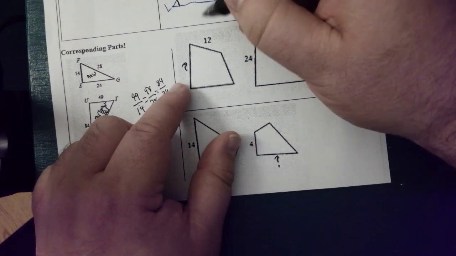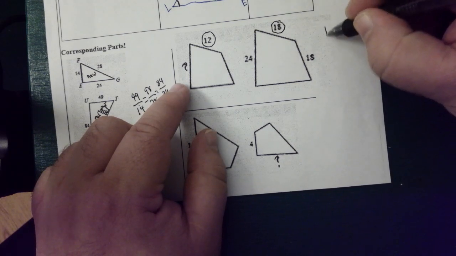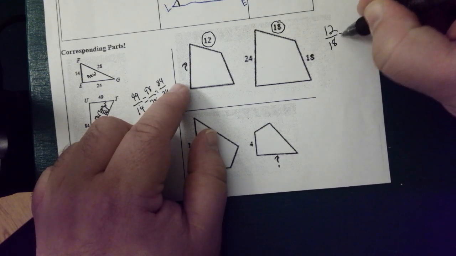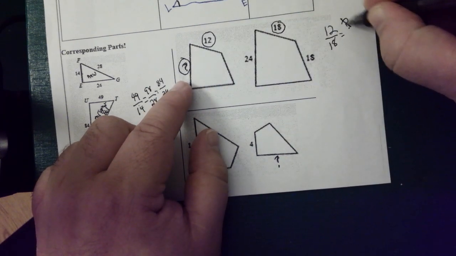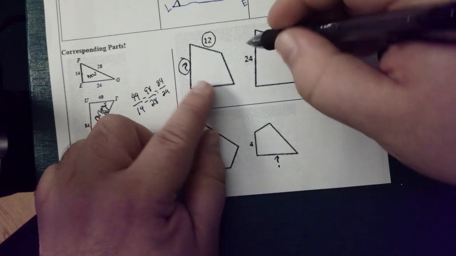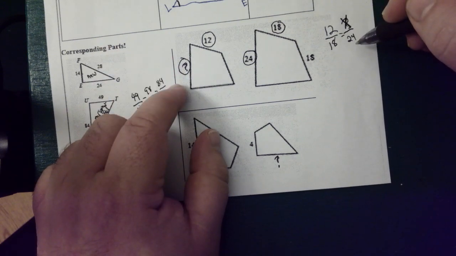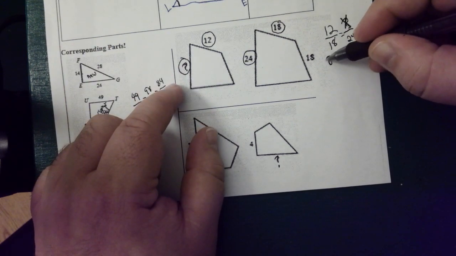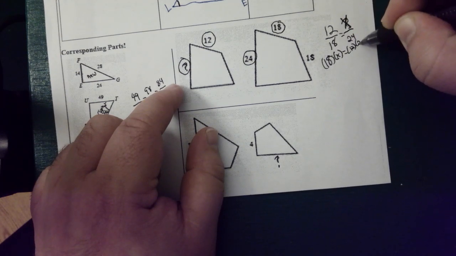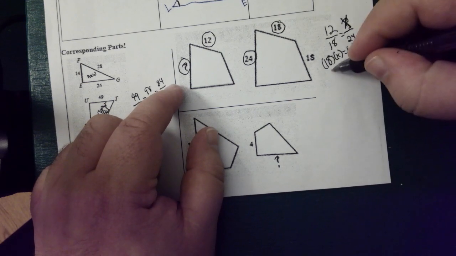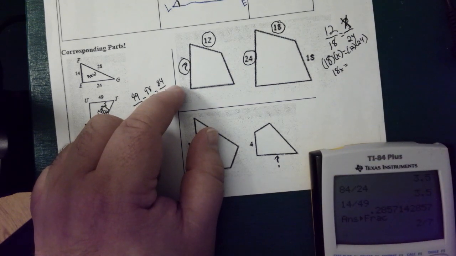All right, we're going to take corresponding sides. This side would correspond with this side. So I'm going to do 12 over 18. That's going to equal, I'm going to take this side, question mark, or X, and put it over this side, 24. Okay? And then we would just cross multiply that. 18 times X equals 12 times 24. 18x equals, let's see, 12 times 24 is 288.